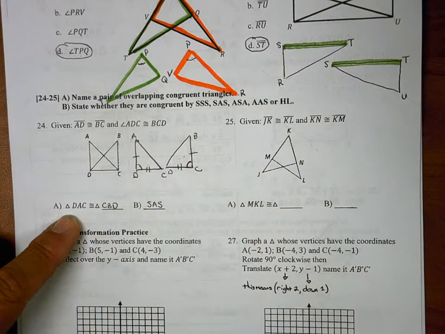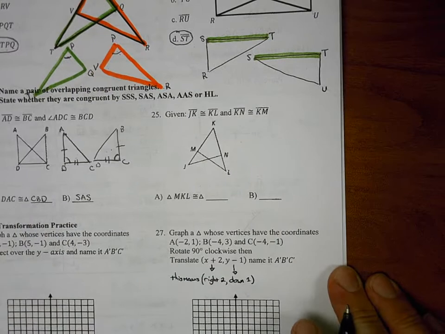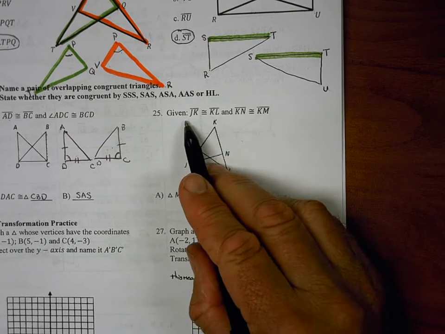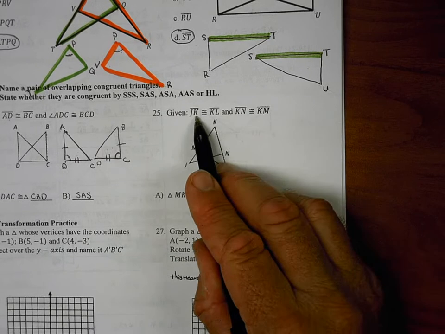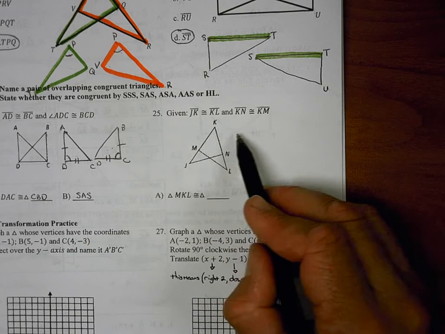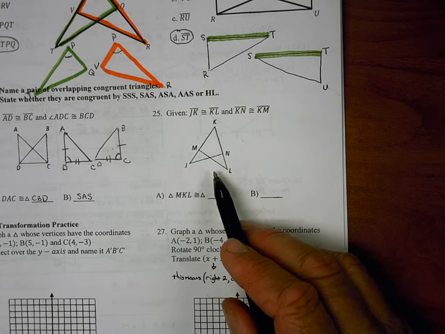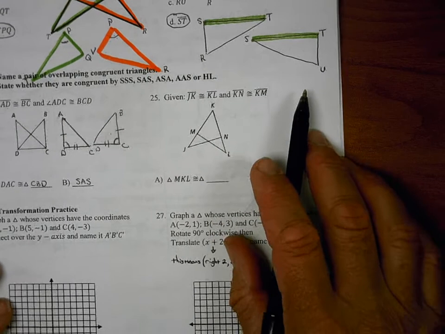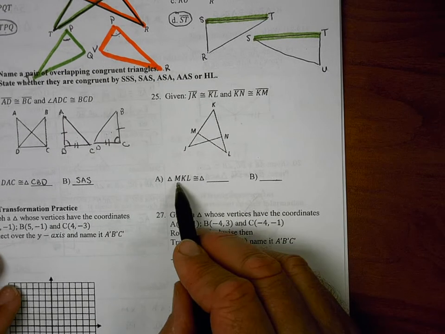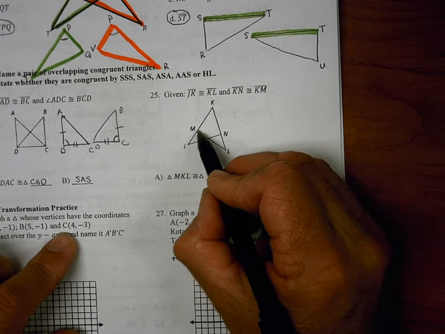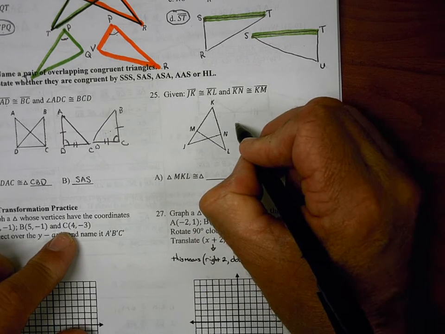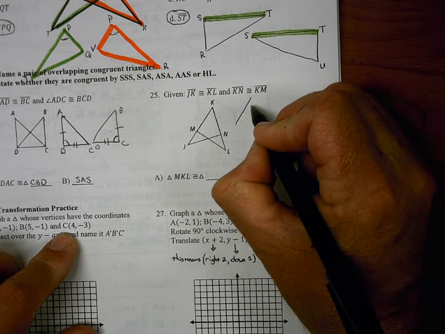Number 25, we're going to do the same idea. Once again, we are given some information. We're given that side JK is congruent to KL, but before I make the marks, I'm going to separate the two triangles that overlap. We are talking about triangle MKL, so I'm going to separate that triangle and redraw it outside the picture.